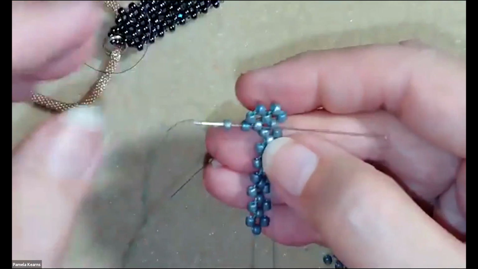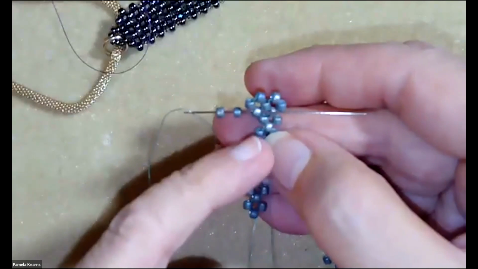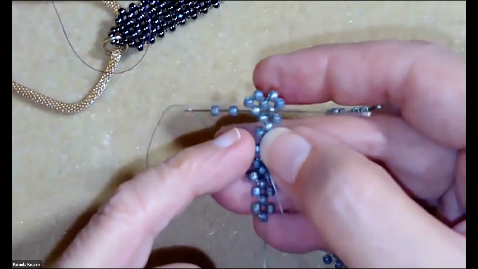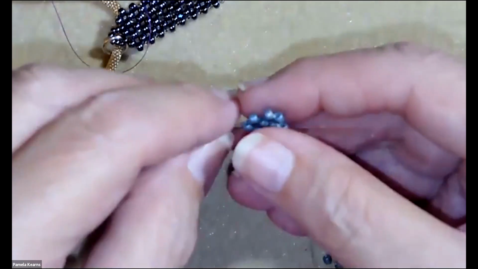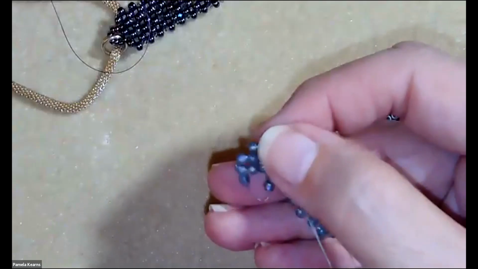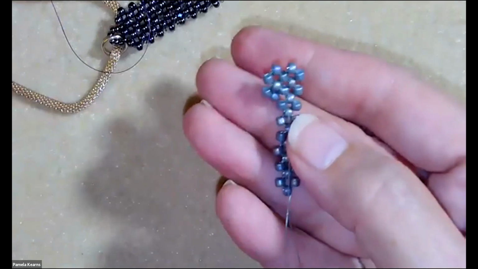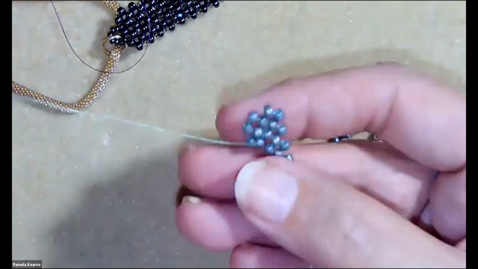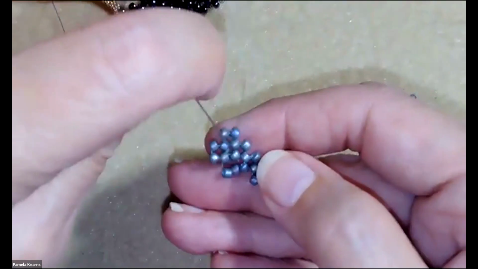So that will make my 4 bead unit. So 1, 2, 3, and 4. And I'm going to pull through. There is my unit. Okay, I'm going to stitch around all 4 of those beads again.